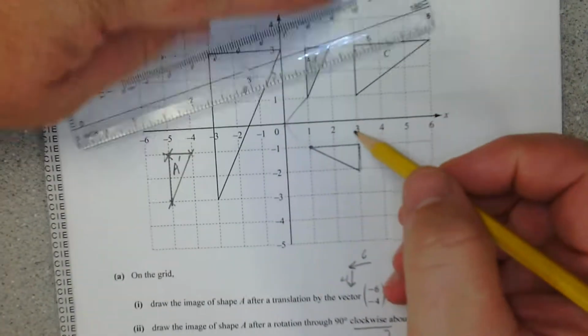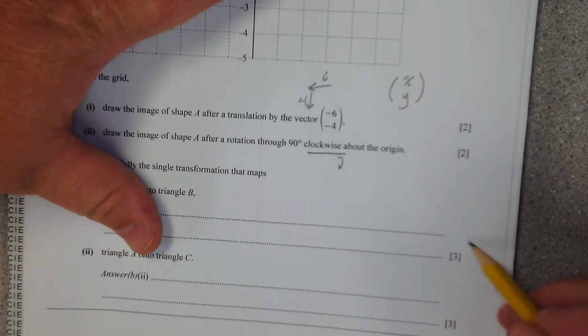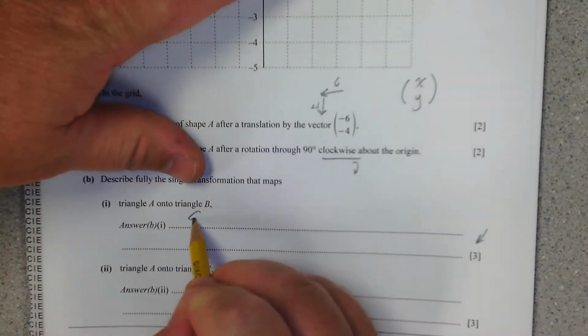So that's an enlargement. And do you see how this is worth 3 points right here? That's because we have to first name it enlargement.